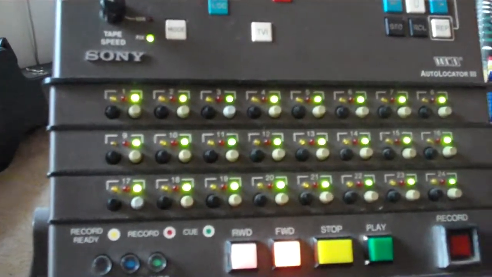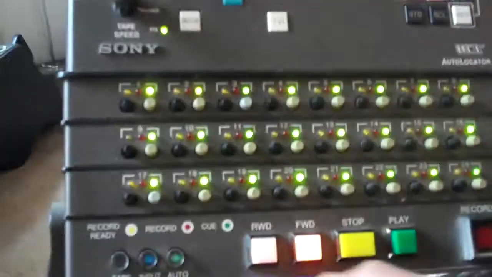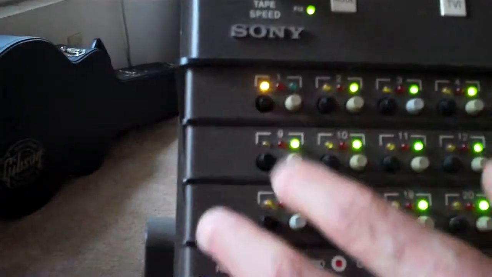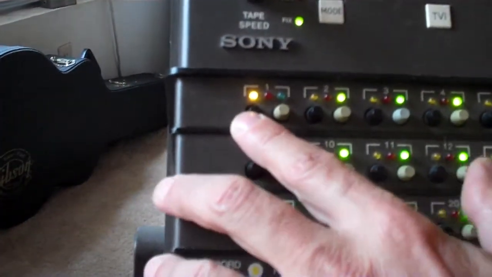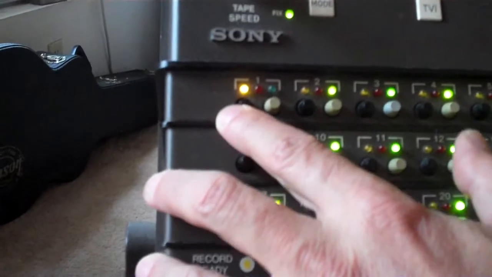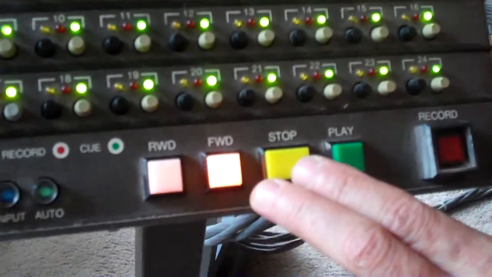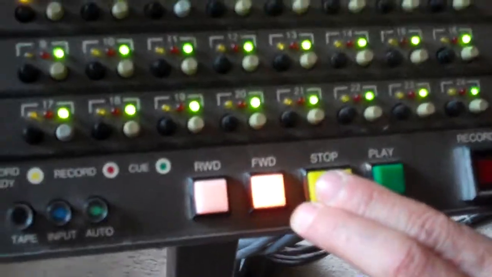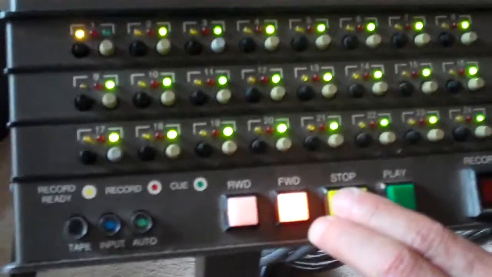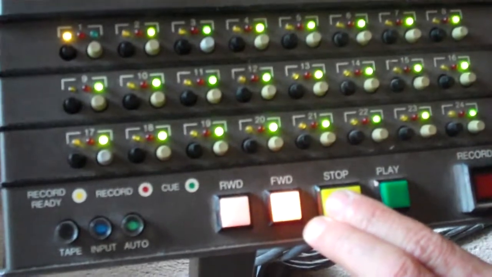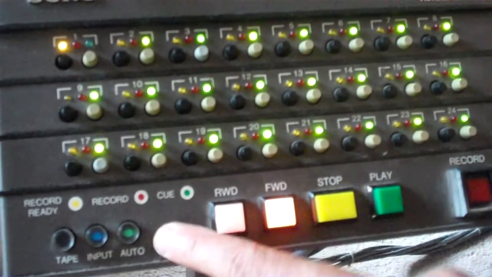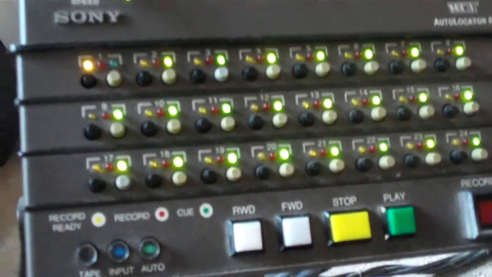If we're doing an auto dub and we're recording on track 1, to record enable track 1, we press in the black button. Now that's record enabled, so that when we put this into play and record, it will go into record on track 1. And if we're doing any overdubs or punching in, this is the mode that we work in.